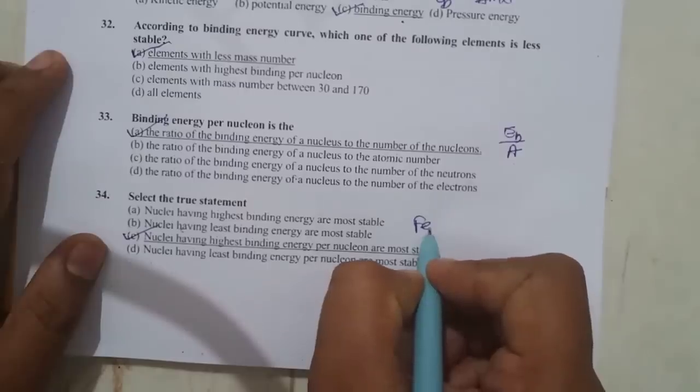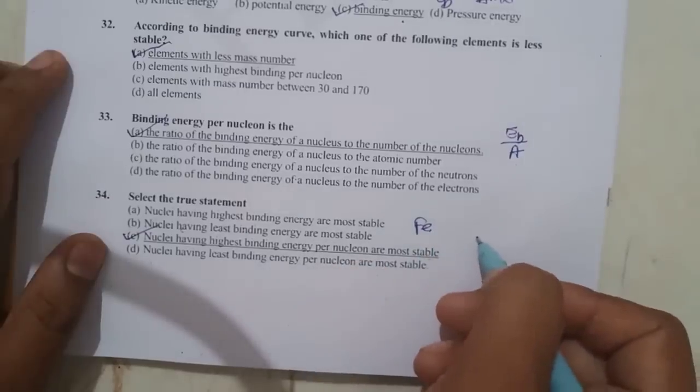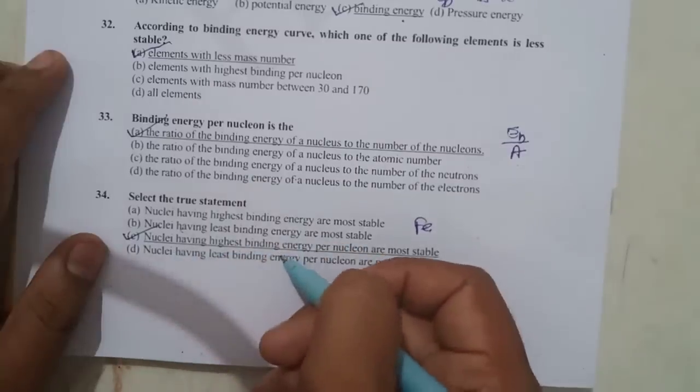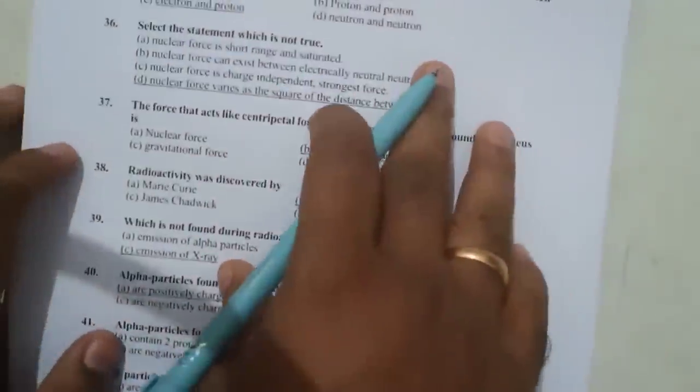It has a value of 8.85 MeV of energy, that is specific binding energy, therefore it is most stable. Okay, next question, question number 35.